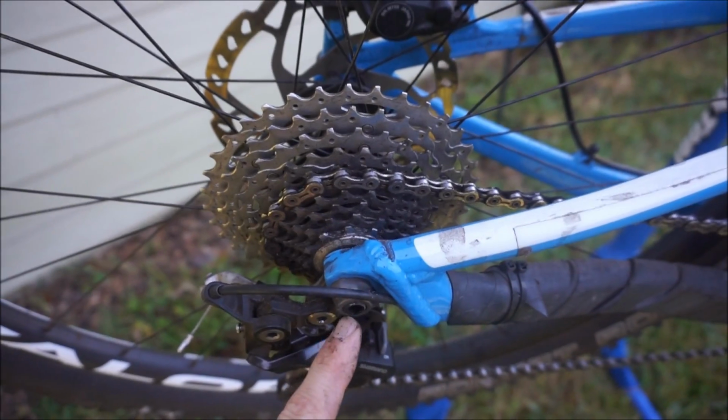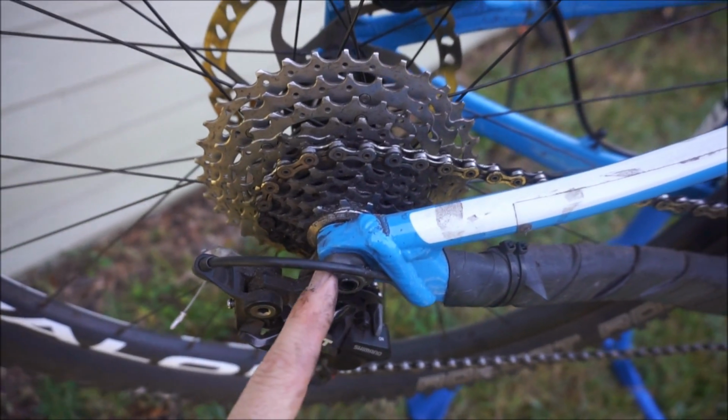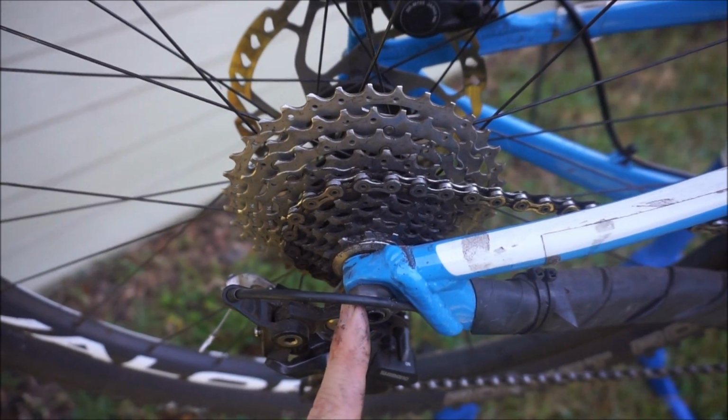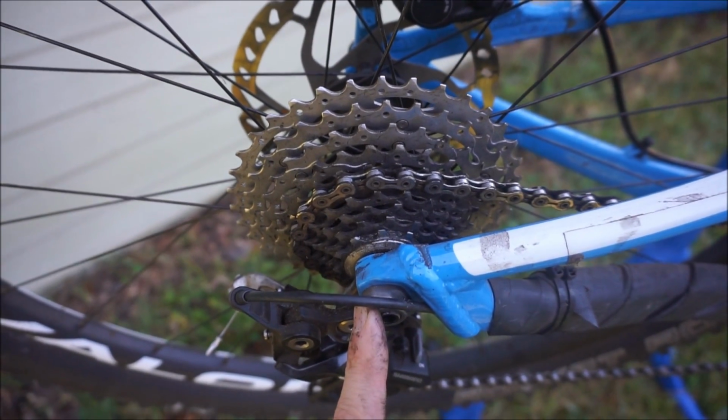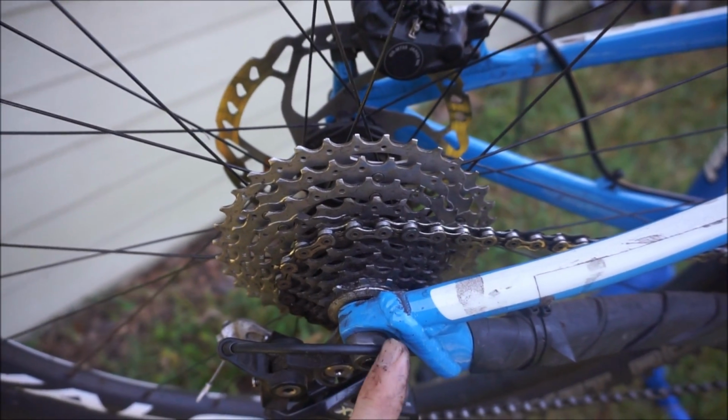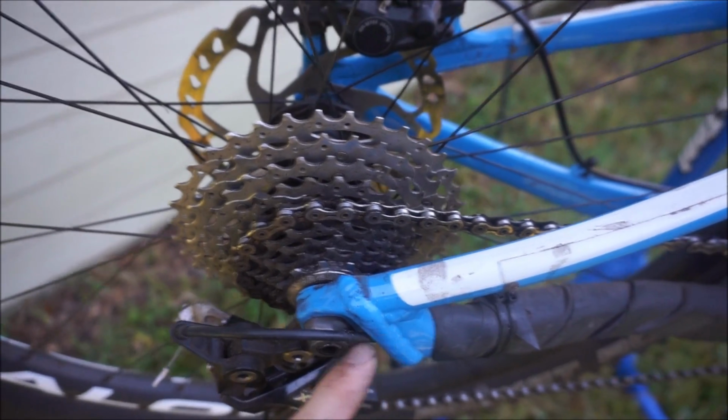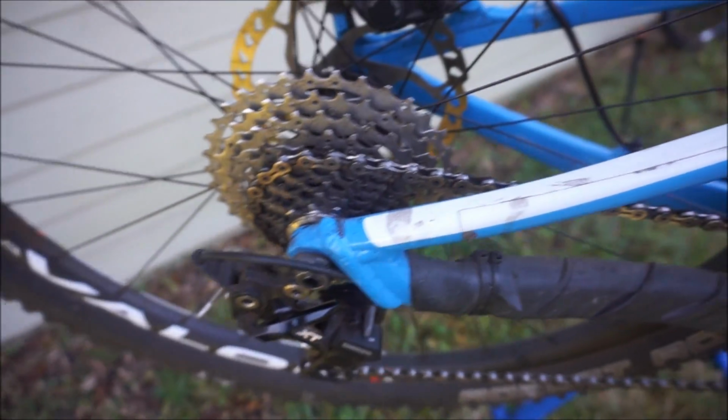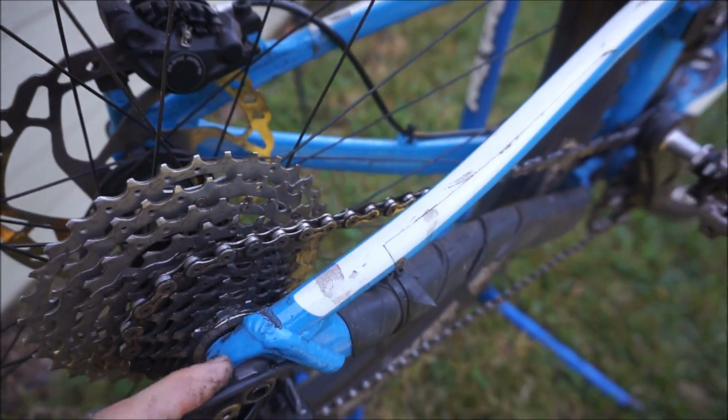Now this bike has what's referred to as a through axle, and this is what you're starting to see on more and more mountain bikes and even cyclocross bikes, and I believe you're going to start to see it on road bikes. So road bikes and older mountain bikes today have what's called basically a quick release.